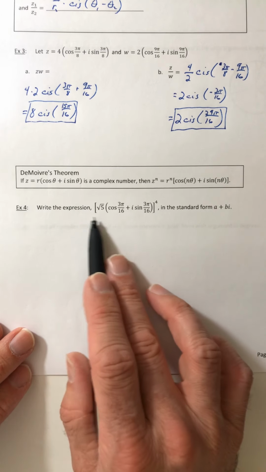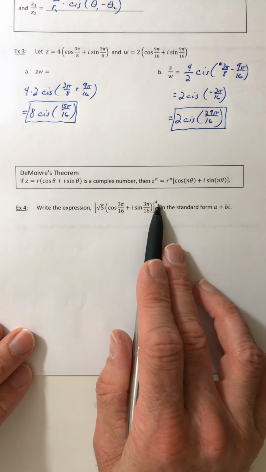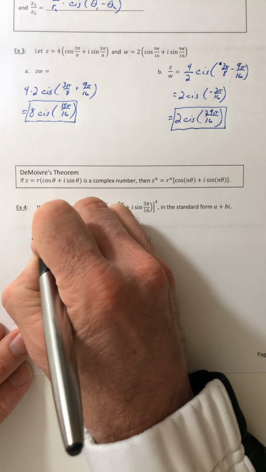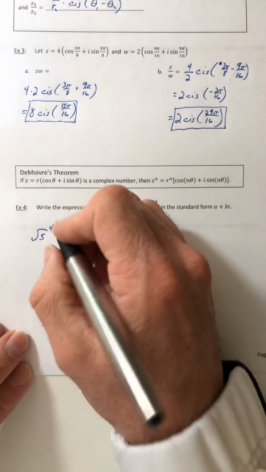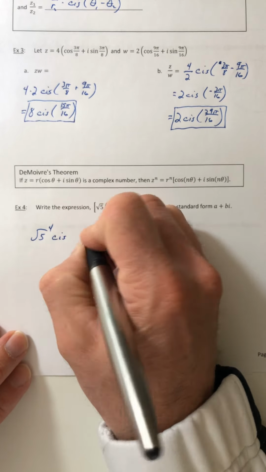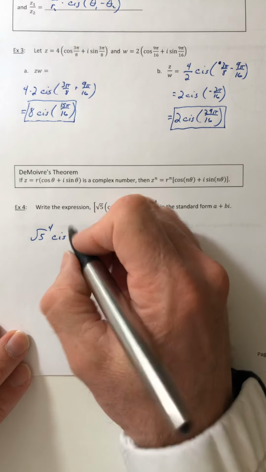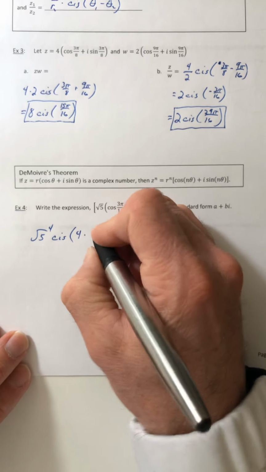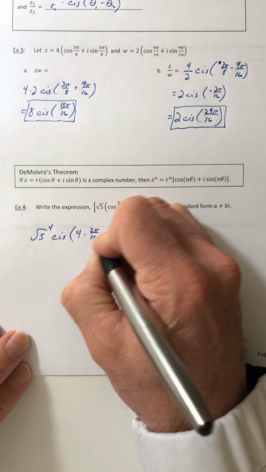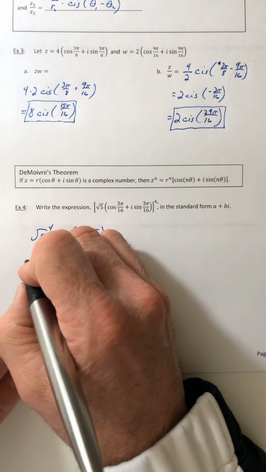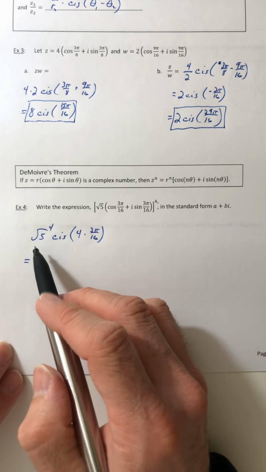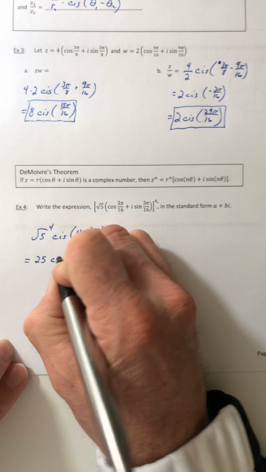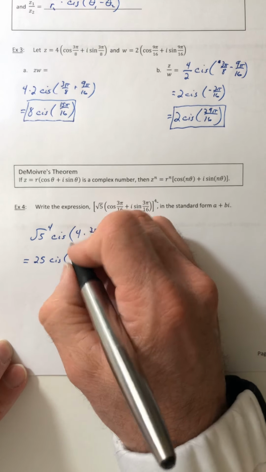So for example 4, we're raising it to the 4th power. Take your r, raise it to the 4th, so root 5 to the 4th. And then times CIS. Take your angle, the 3 pi over 16, and multiply it by the same power, which is 4. So 4 times 3 pi over 16, and then just evaluate from here. Root 5 to the 4th is 25. 4 times your fraction is 3 pi over 4.